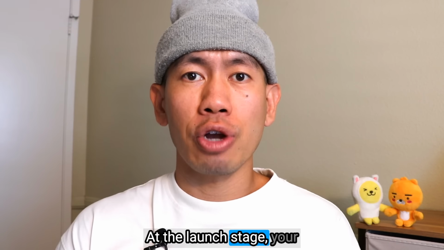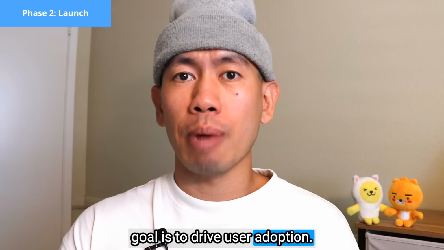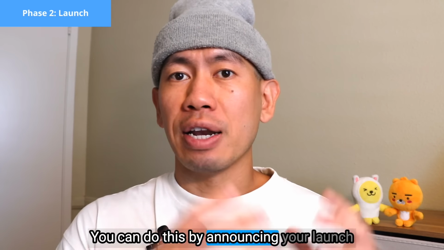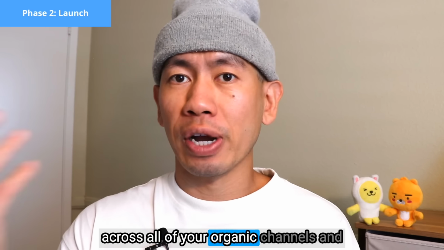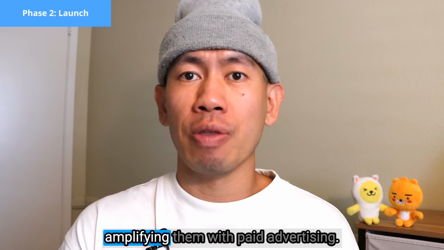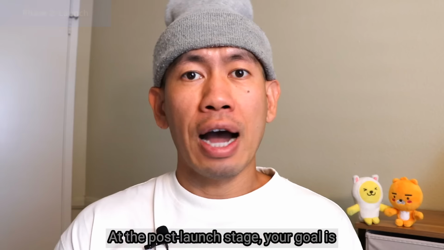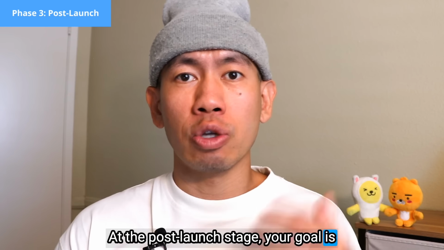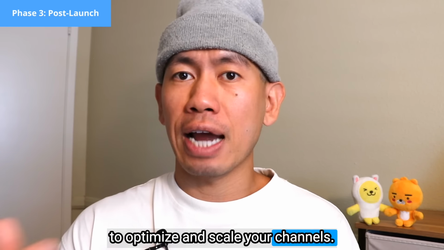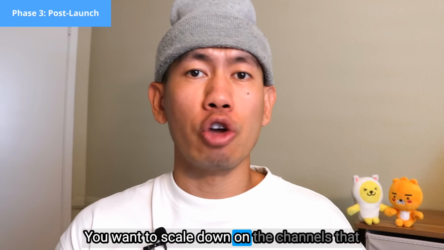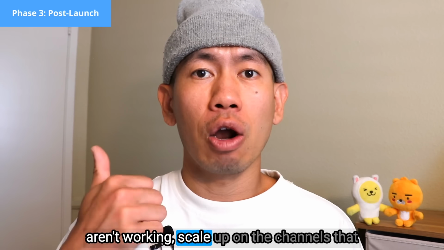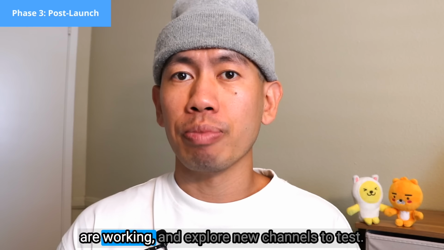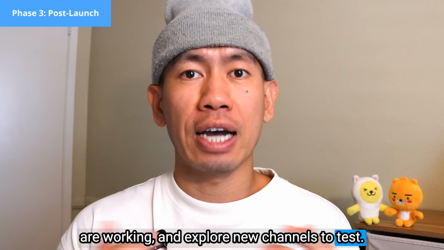At the launch stage, your goal is to drive user adoption. You can do this by announcing your launch across all of your organic channels and amplifying them with paid advertising. At the post-launch stage, your goal is to optimize and scale your channels. You want to scale down on the channels that aren't working, scale up on the channels that are working, and explore new channels to test.